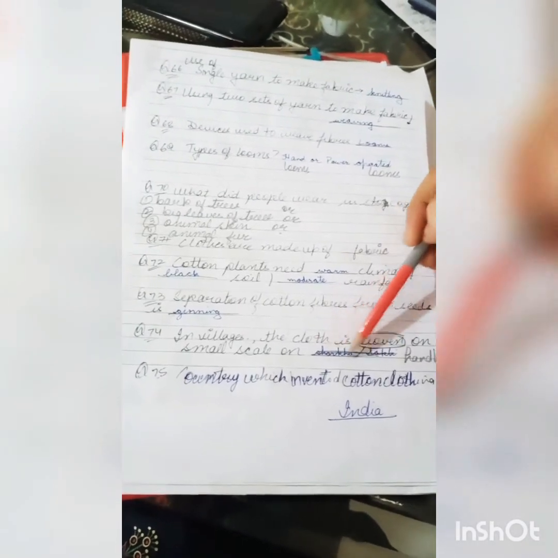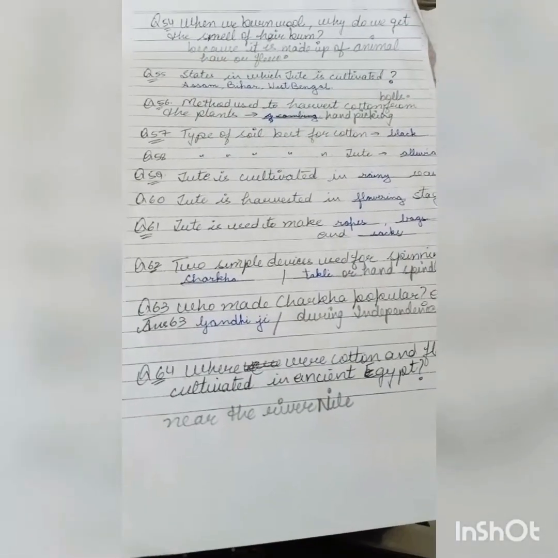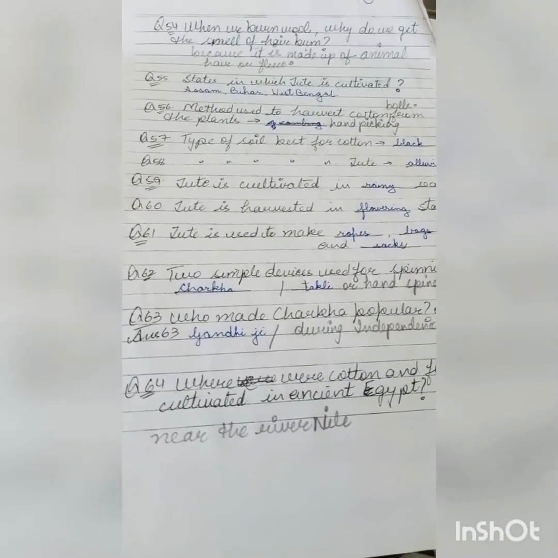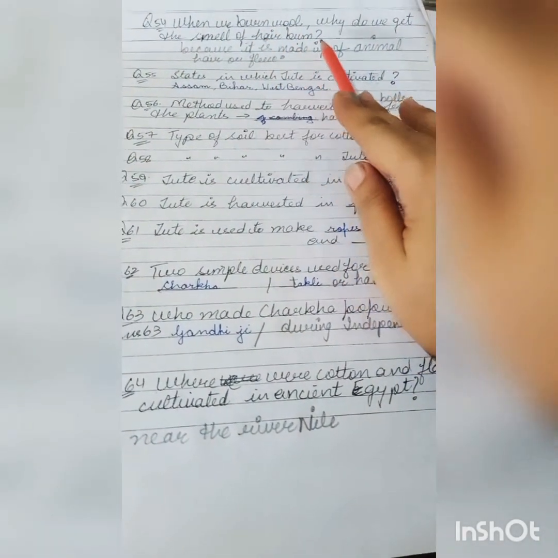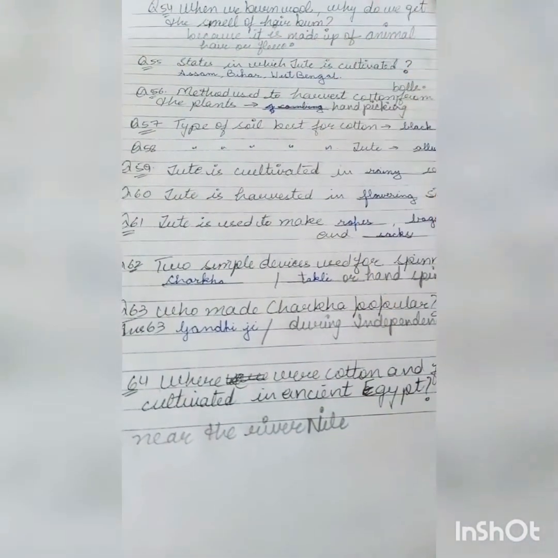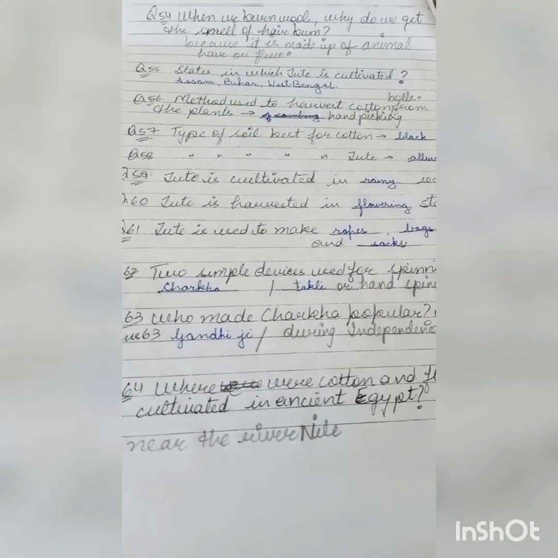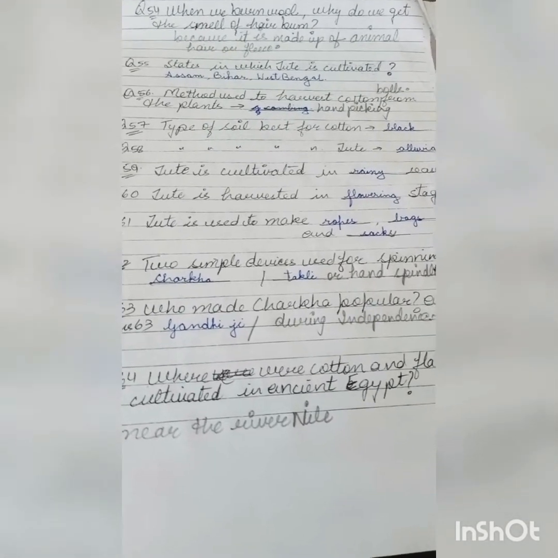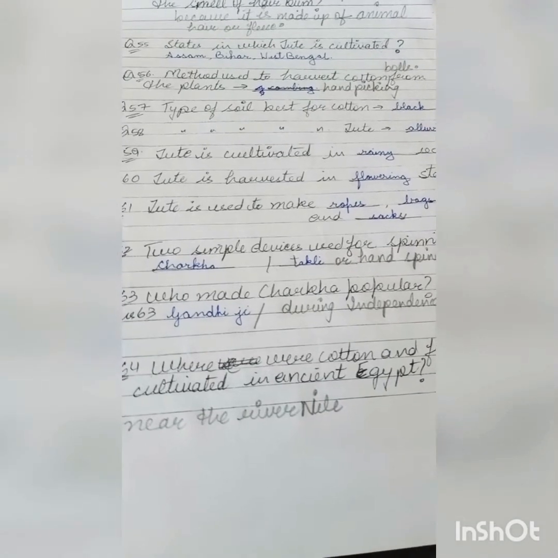Like here, it is mentioned charkha or takli, which is wrong. Country which invented cotton clothing is our very own India. When we burn wool, why do we get the smell of hair burn? Because the wool is made of animal hair or fleece. States in which jute is cultivated. So what are the names of the states? That is Assam, Bihar and West Bengal. Method used to harvest cotton bolls from the plants. कि cotton bolls को cotton के plant से कैसे harvest किया जाता है या कैसे separate किया जाता है? So the answer is hand picking.